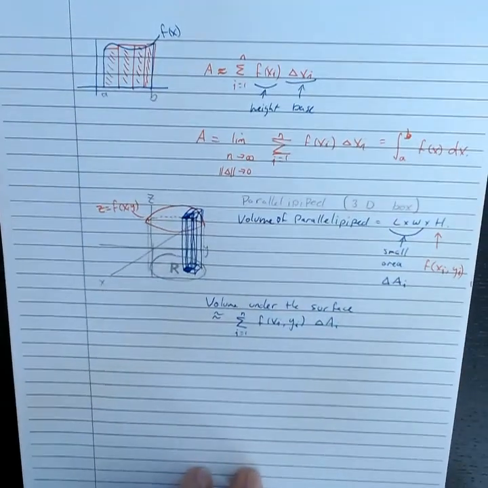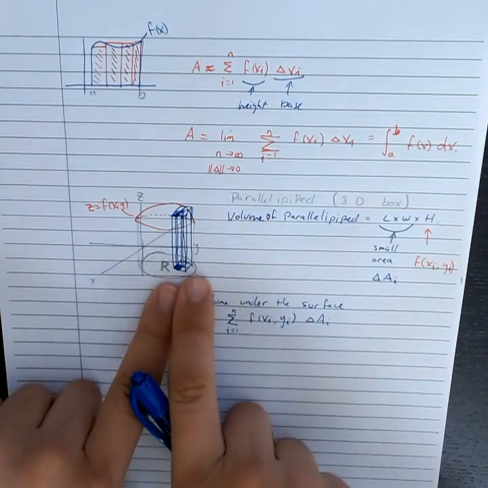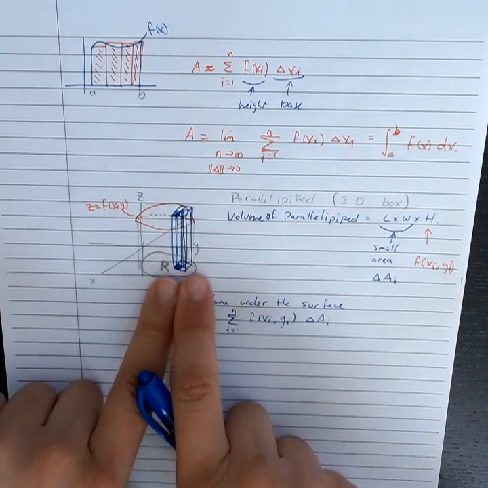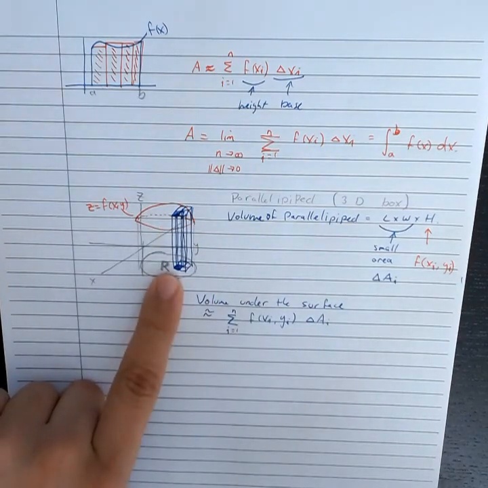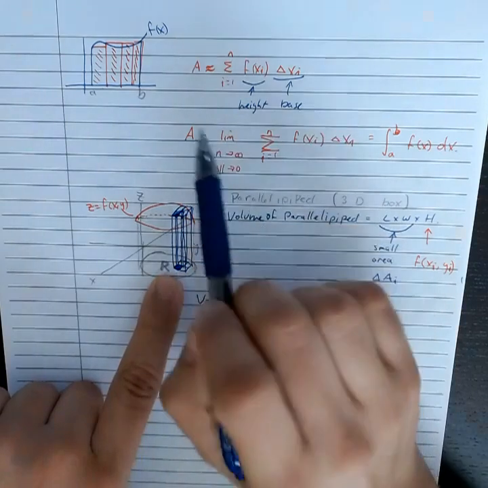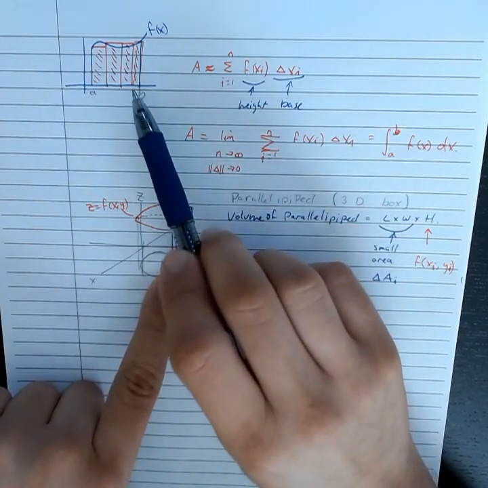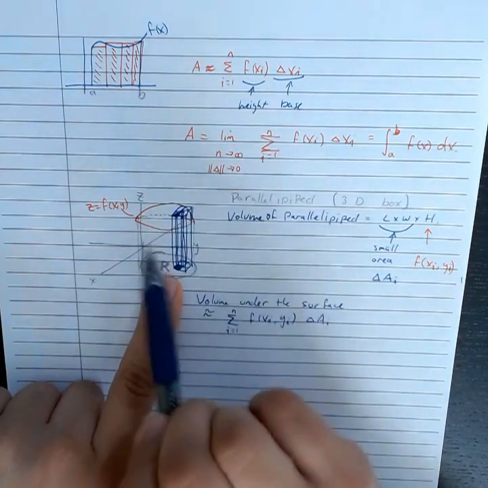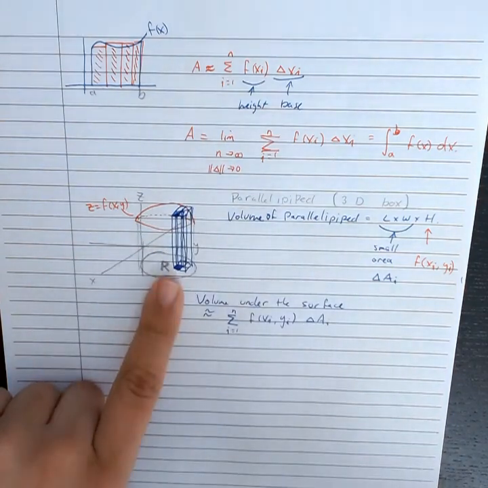And that approximation is just an approximation. But you know, if I make these boxes really, really small, really, really thin, and really, really skinny, then I can fit more of them together. And as we've seen before, the more boxes you use to approximate your solid, the better the approximation becomes.